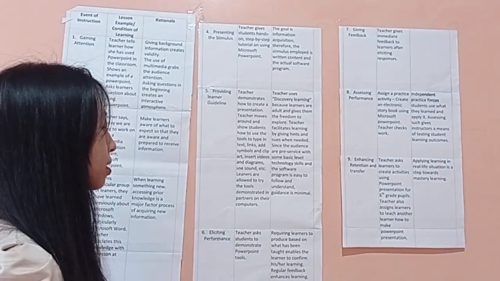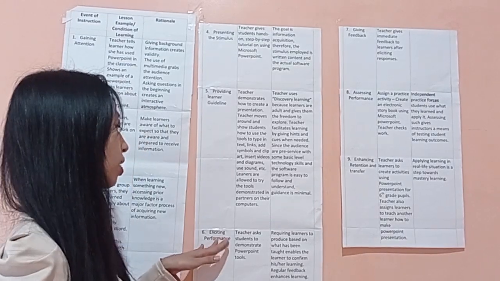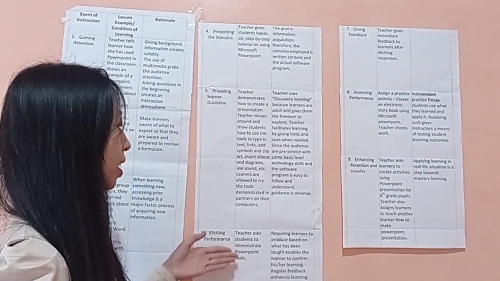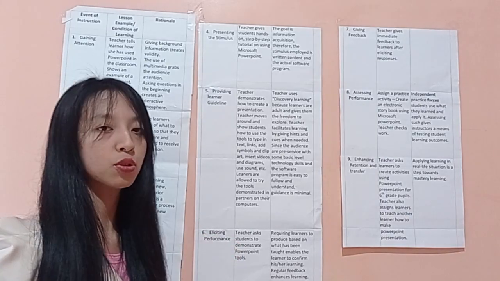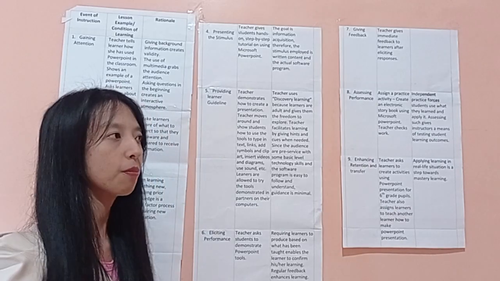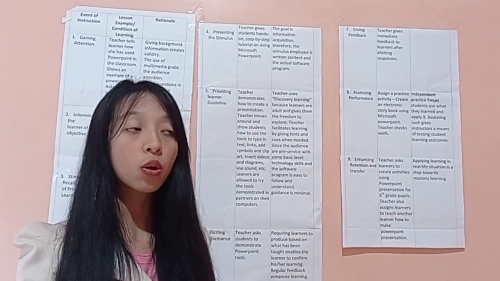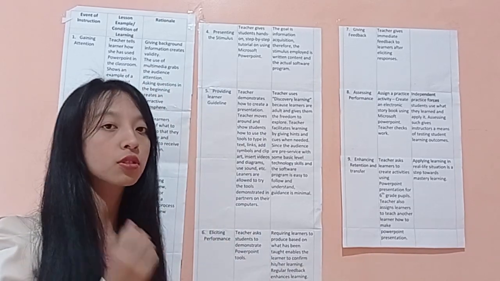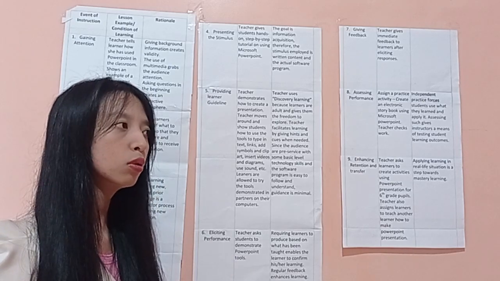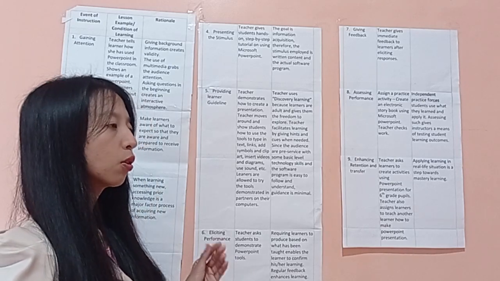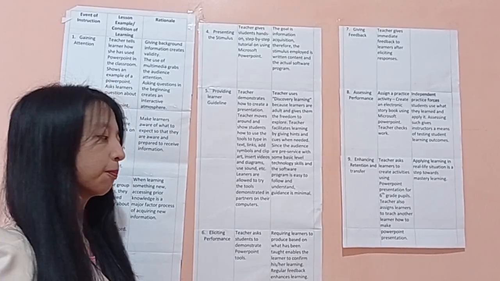As for number 6, the 6th event of instruction, we have here eliciting performance. It is the time in which the teacher asks the students to demonstrate the PowerPoint tool. So as for number 6, it is the time for the learners, for the students, to demonstrate or to do the actual process on how to use the tools of Microsoft PowerPoint.